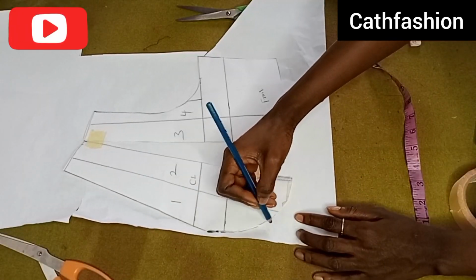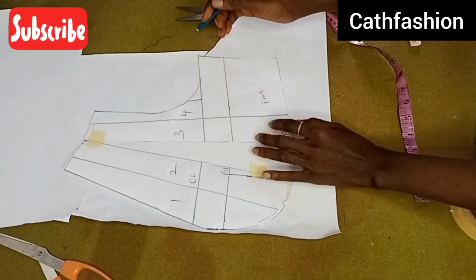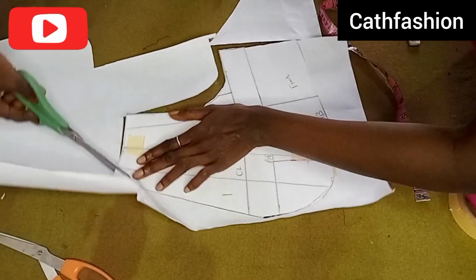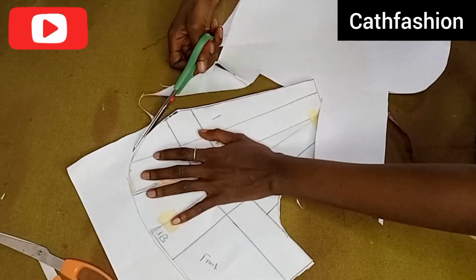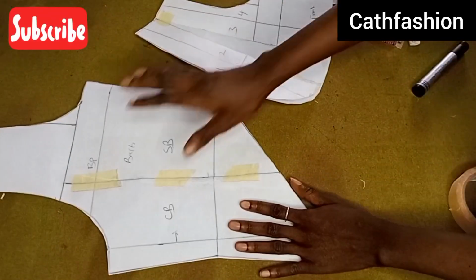So guys, I'll go ahead and trace it out on my new pattern paper. Just go ahead and trace it out, then cut out. This is it. It's not difficult and it's very easy. So in our next tutorial, I'll be teaching you how to sew this.